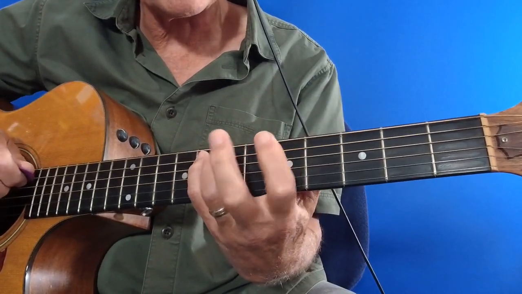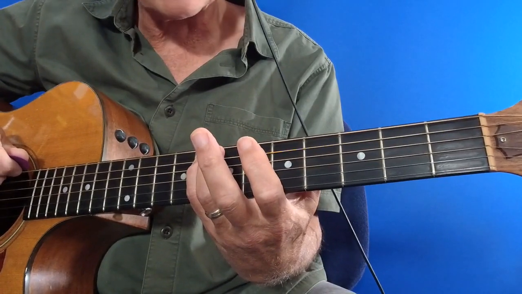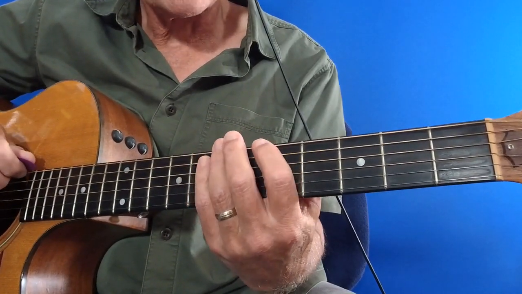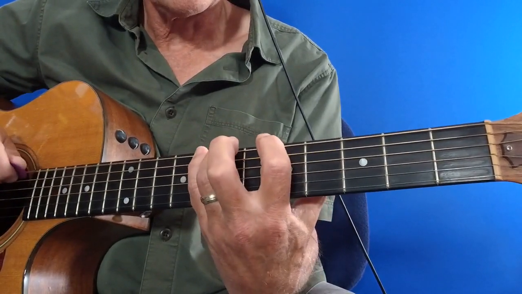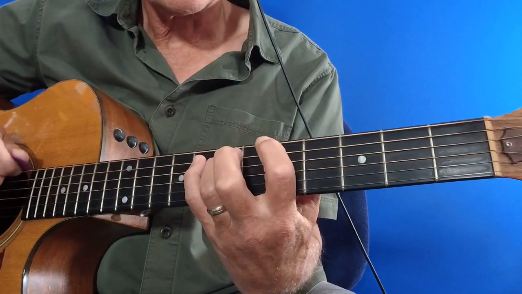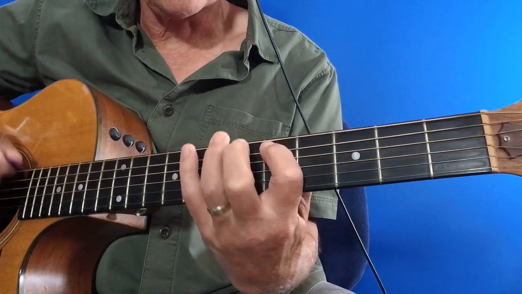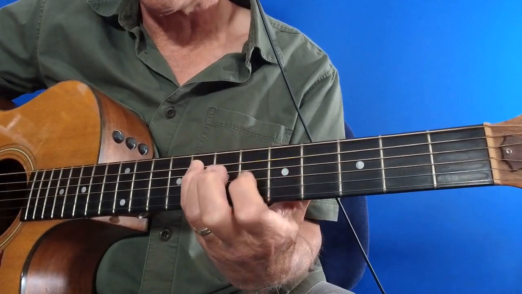So that's our flat 6, and you'll notice that this gives us the same fingering pattern on the bottom 2 strings. 1, 3, 4, 1, 3, 4.